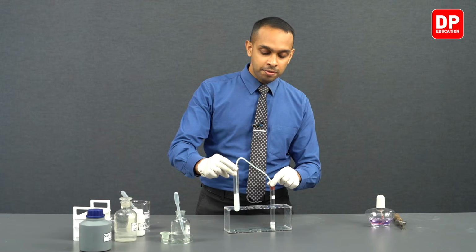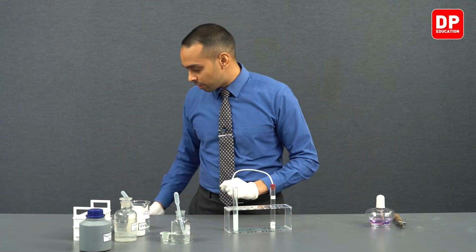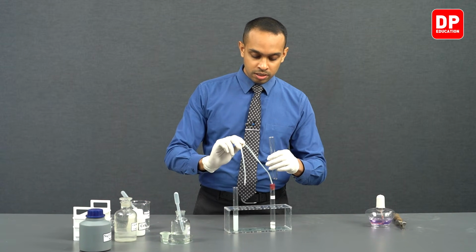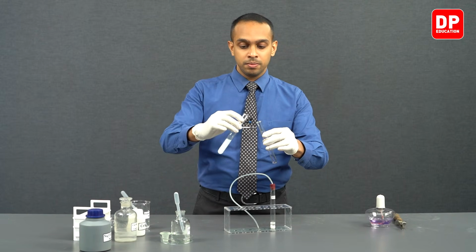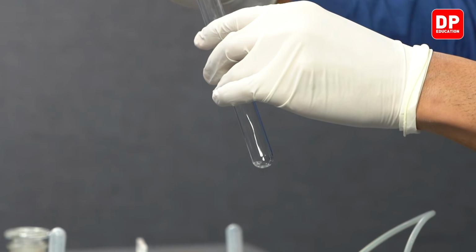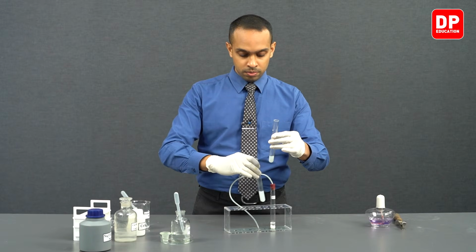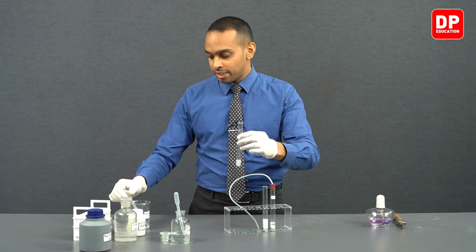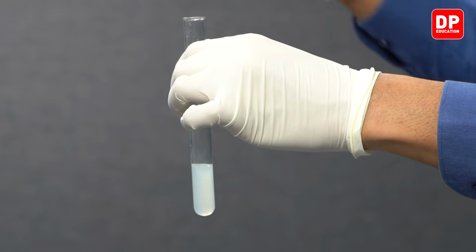So to observe lime water turning clear, we can take another test tube and take a small portion of this solution into that test tube. And to make this reaction happen a bit faster, we can dilute this suspension that we have over here.